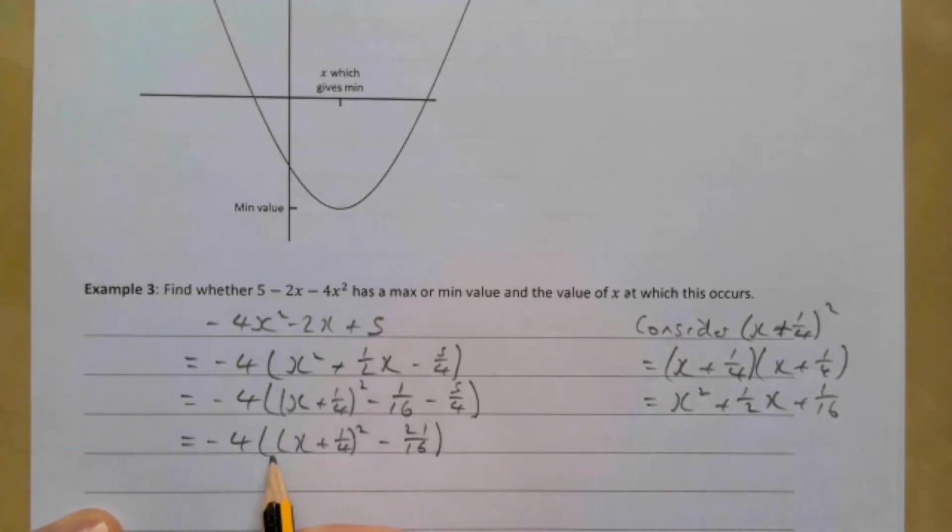We can then take the 4 out of that. So rearranging and multiplying through, we have minus 4 times x plus a quarter all squared plus 21 over 4. Multiplying the minus 4 by minus 21 over 16 gives us 21 over 4. So this is simply the original written in a different way, but we can find a maximum or minimum value for it.